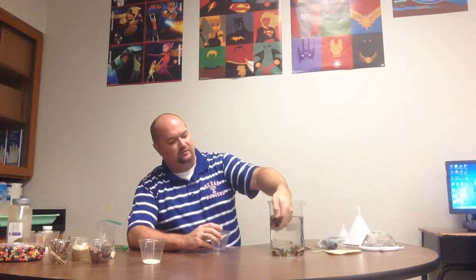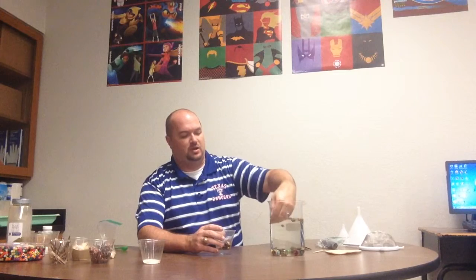But here's my wood beads now, all separated. And there's my glass marbles on the bottom. So because the wood is less dense than the water, and because the marbles are more dense, I can use density to separate this particular mixture.